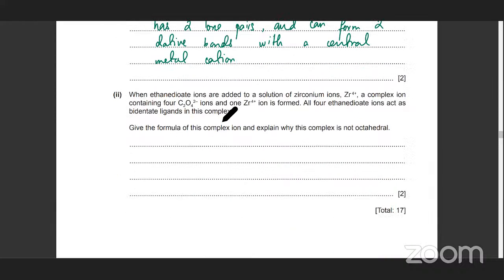The next one is: when ethane dioate ions are added to a solution of zirconium 4 plus ions, a complex ion containing four C2O4 2 minus and one Zr 4 plus is formed. All four ethane dioate ions act as bidentate ligands. Give the formula of the complex ion. Explain why this complex ion is not octahedral. So remember, each one is forming two dative bonds, and they've said that there are four of them involved. So there's one zirconium bonded to four of them, so that's a total of eight dative bonds.